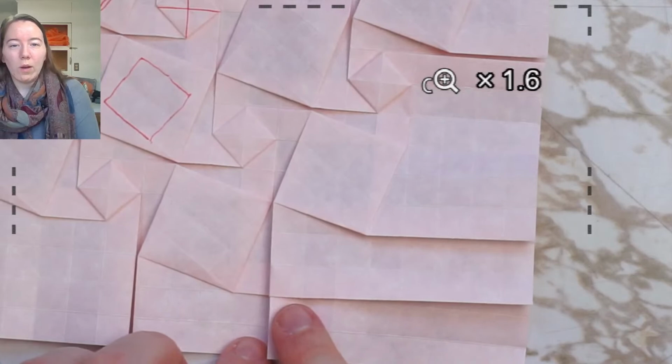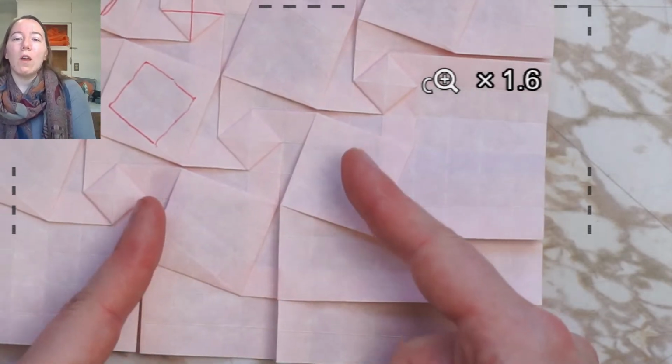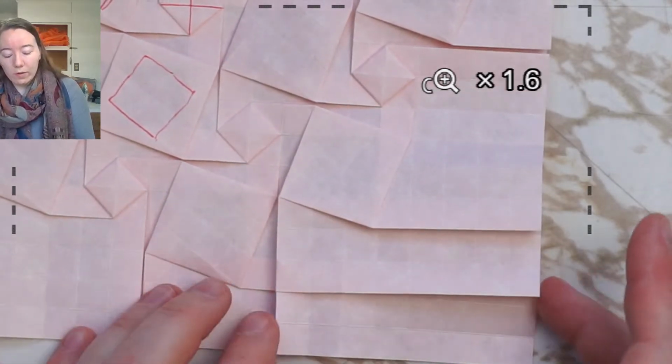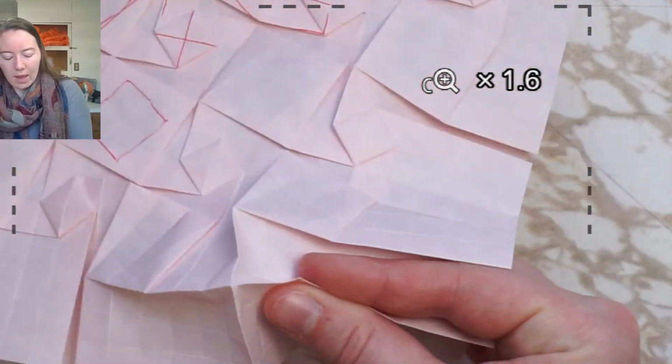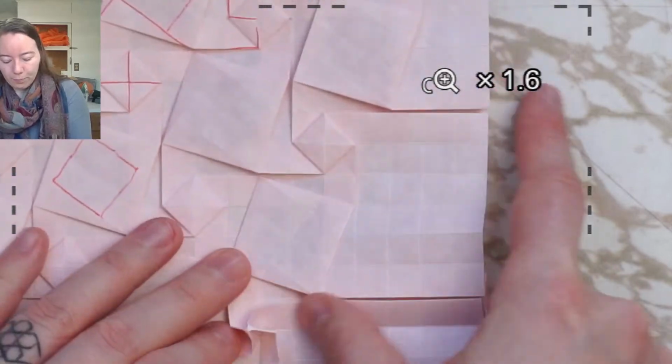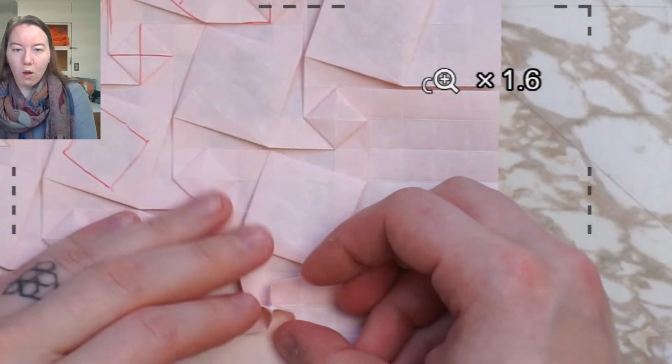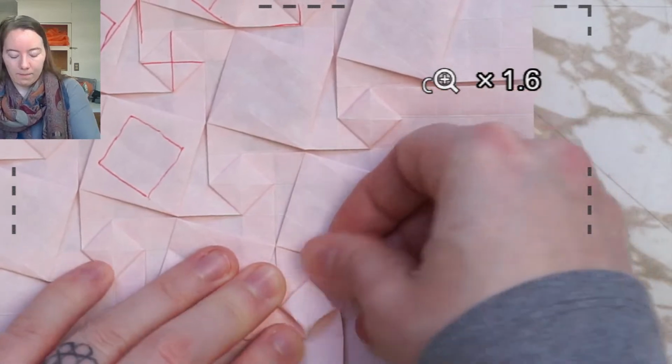And now we have one more pleat overlap, which is coming from 2 double open squares. So it's going to need a closed square to match our alternation of twists.